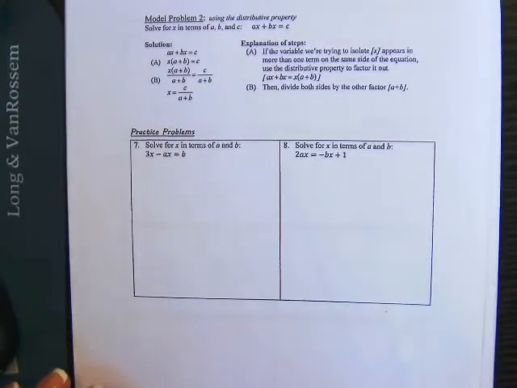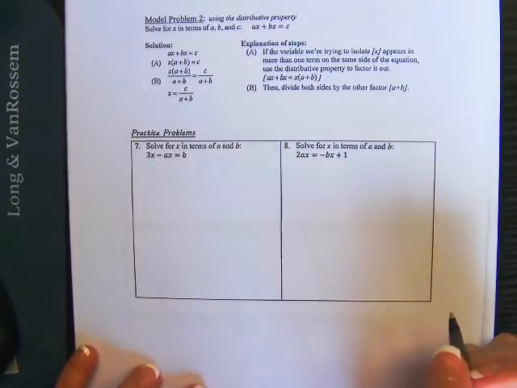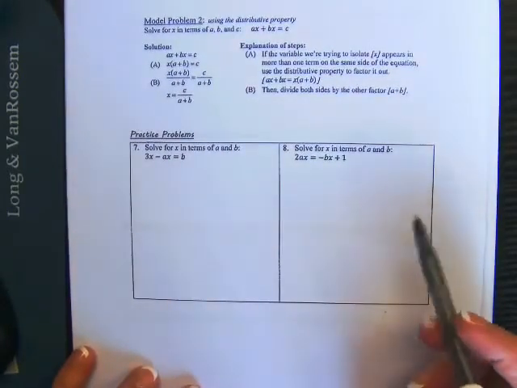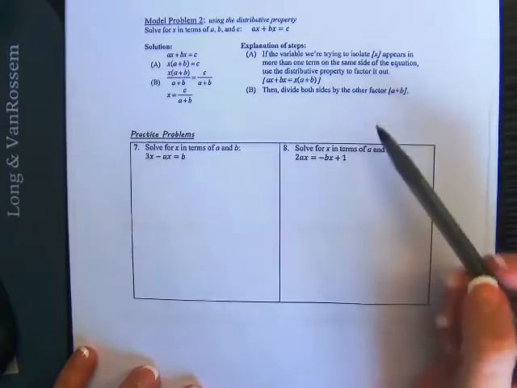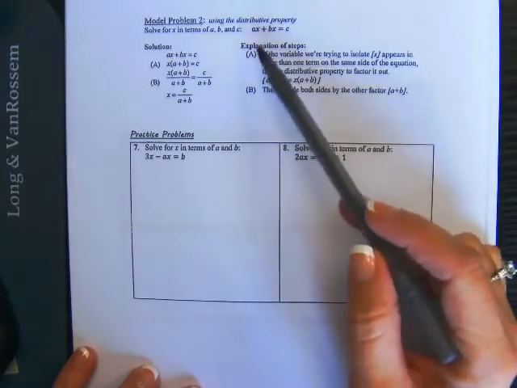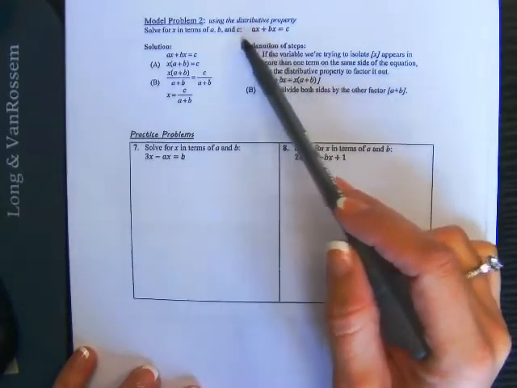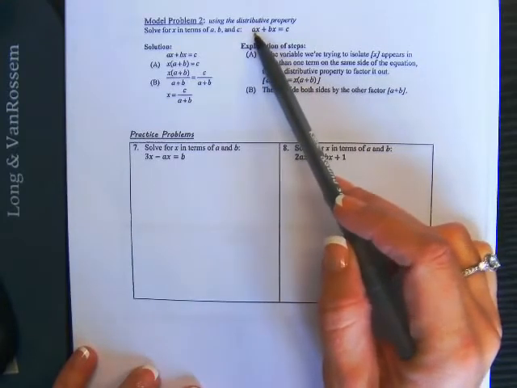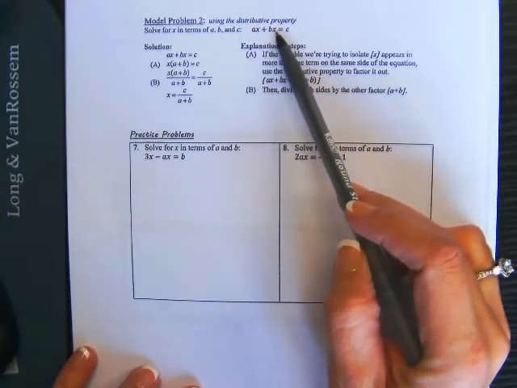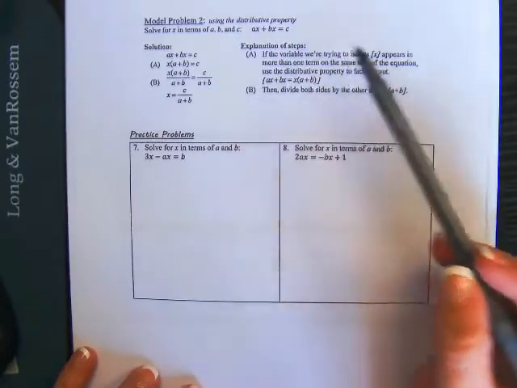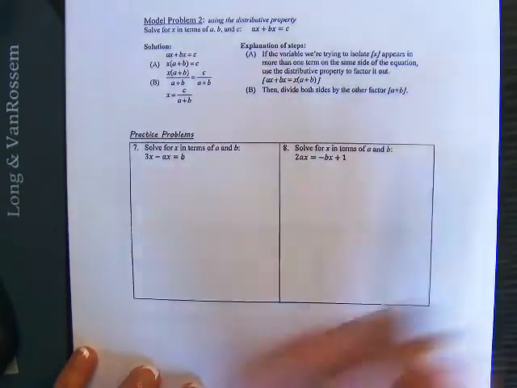All right, solving literal equations is tricky and difficult as it is, but of course they're going to get harder. So this time we're going to talk about solving literal equations when the variable that we're looking for is mixed in with more than one term. So as you can see here, if we're solving for x, it's mixed with a, it's multiplied by b, and we have to pull it out in order to solve for it.